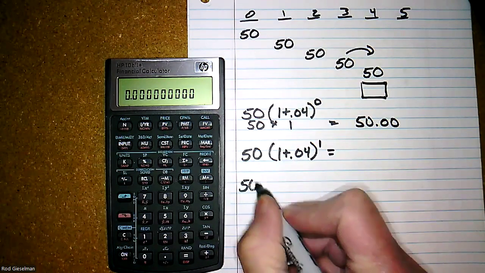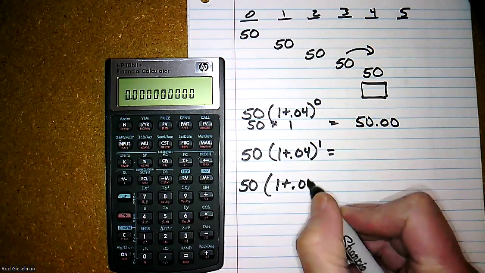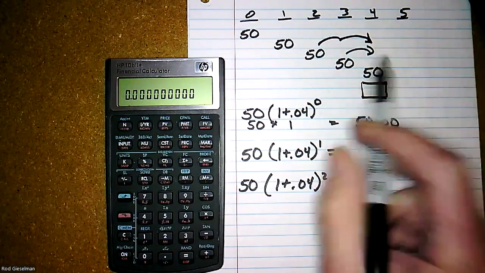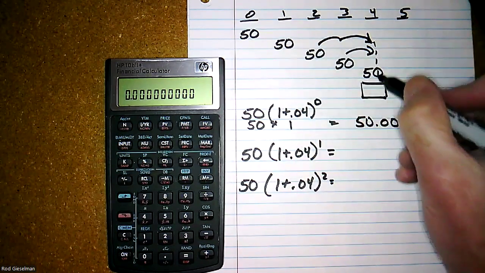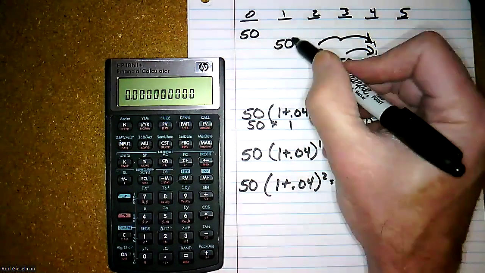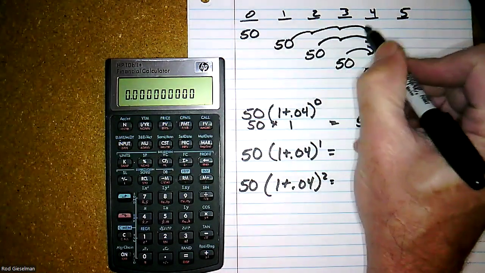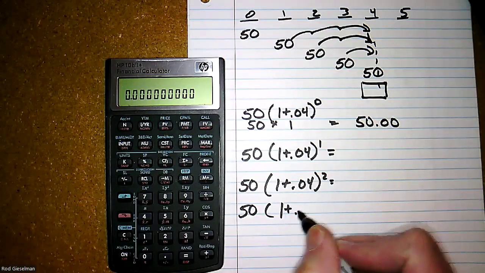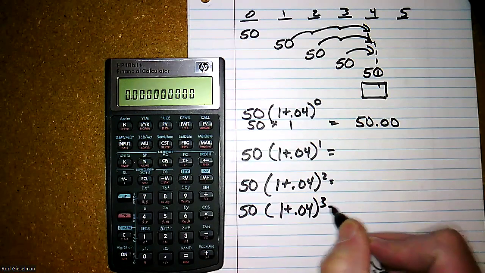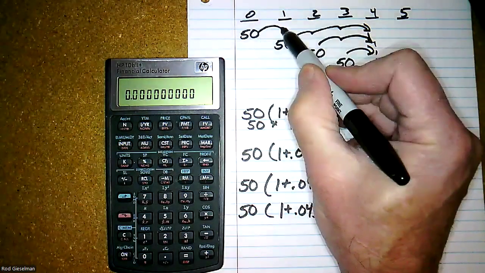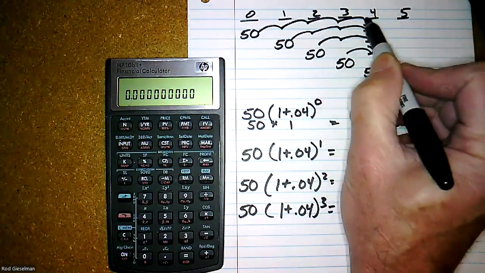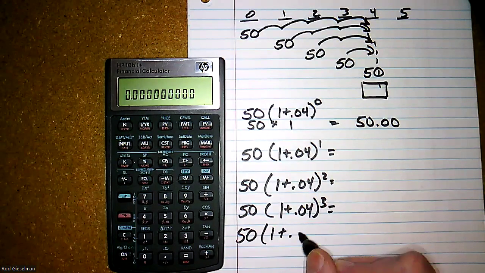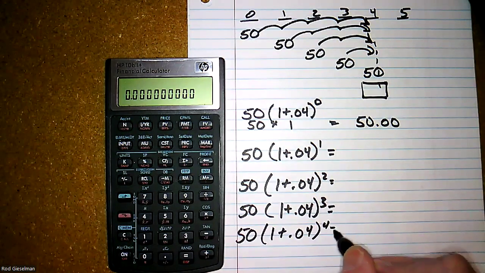Next one is going to be 50 times 1 plus 0.04 to the second. This one is earning interest for 2 periods. Next one, 1, 2, 3 periods. 50 times 1 plus 0.04 to the third. And the last one, 1, 2, 3, 4 periods. So that is 50 times 1 plus 0.04 to the fourth.